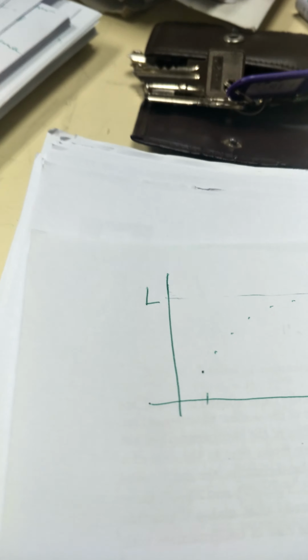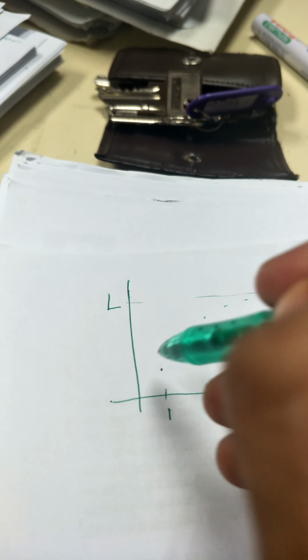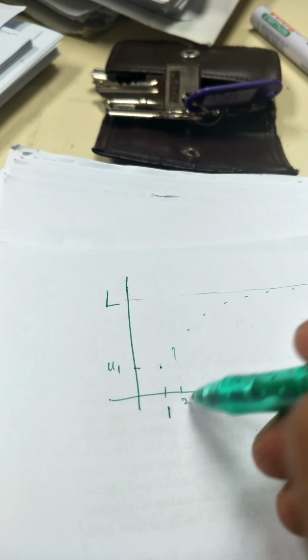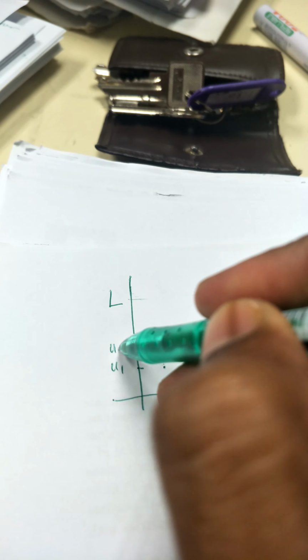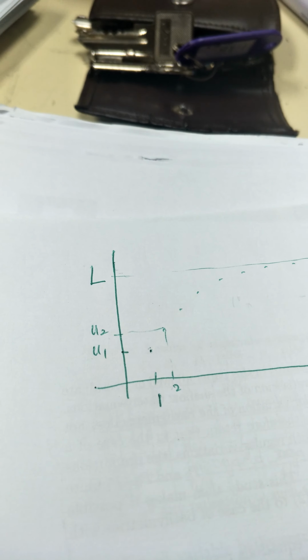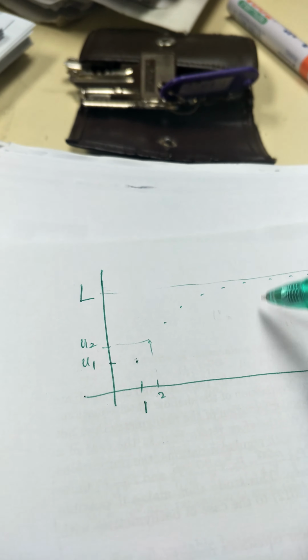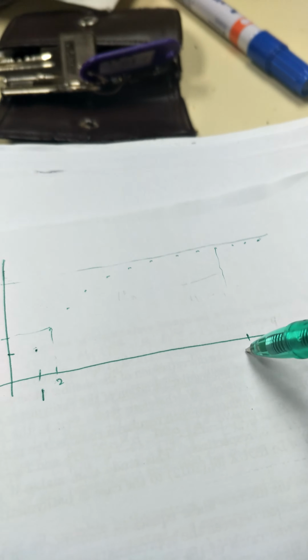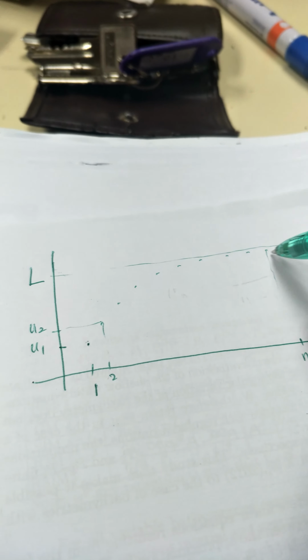This is n equal to 1, so you have u1 here. This is n equal to 2, so you have u2 here, and so on up to n equal to n. So we have un somewhere there. This is your un.